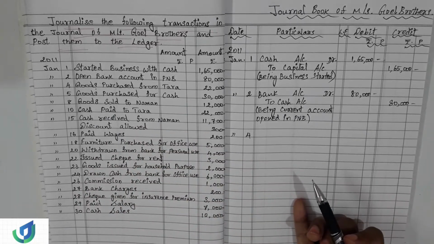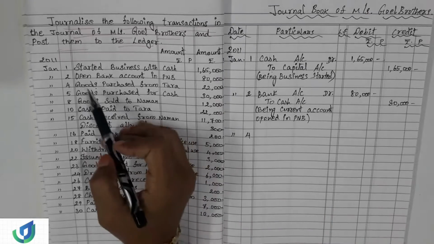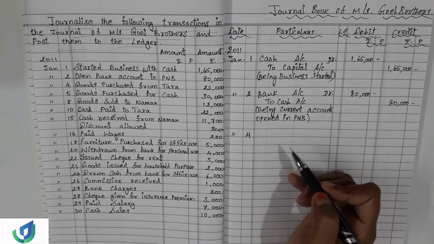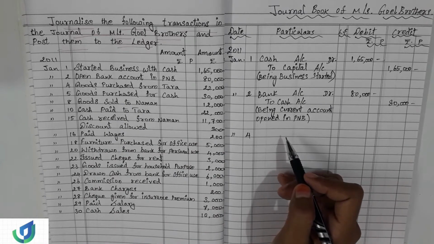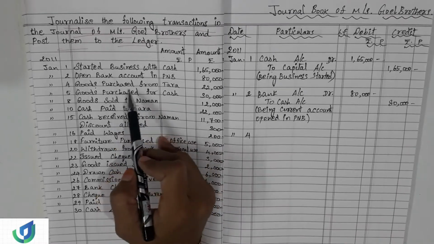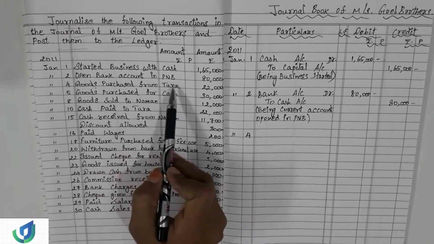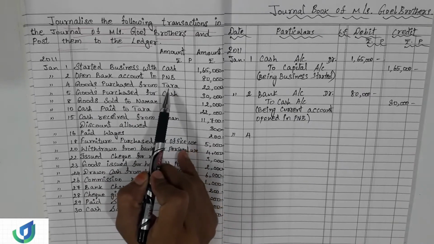Goods purchased from Tara, which means purchases account. Always goods, if it is coming means we will not be writing goods. Always it will be written as purchases only. Okay. And also we have to see whether it is a credit transaction or cash transaction. Any transaction, if name comes, we have to be very careful. It's a credit transaction or cash transaction.